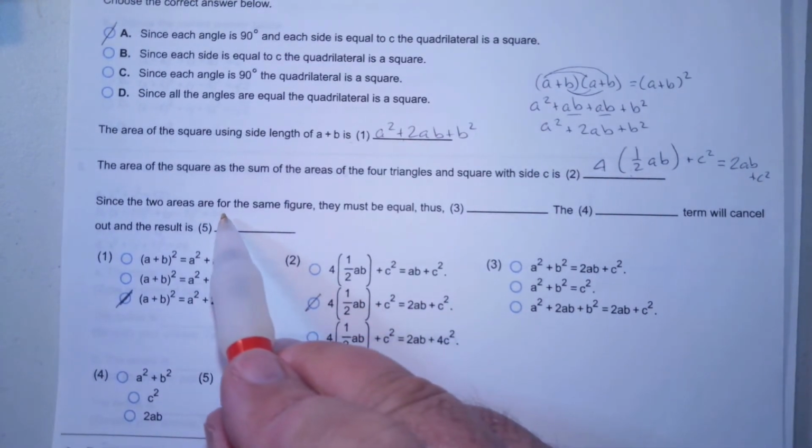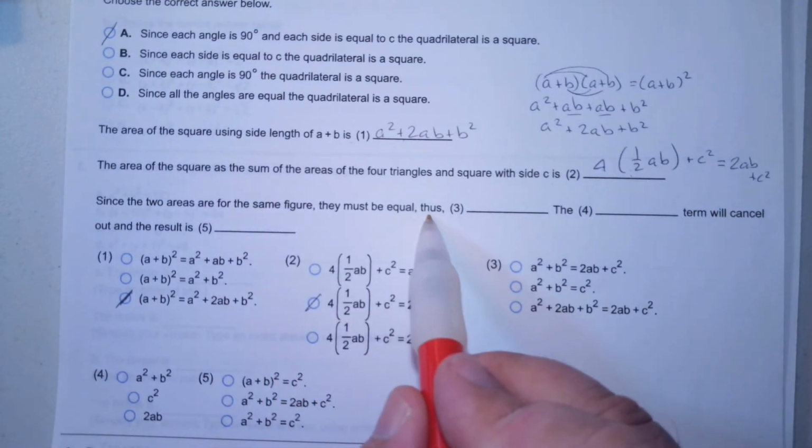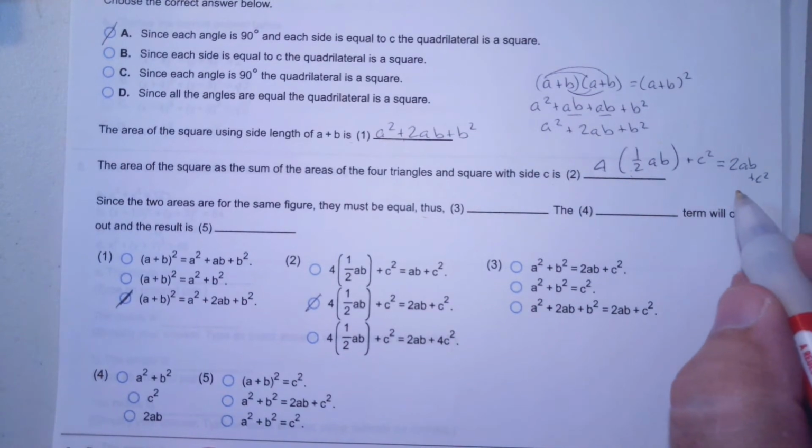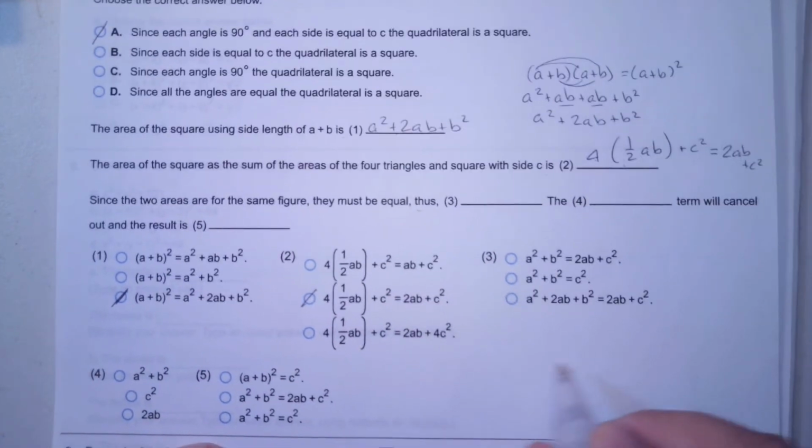Since the two areas are the same figure, they must be equal. So let's set them equal to each other. Let's do that down here.